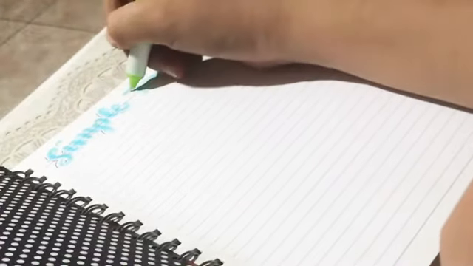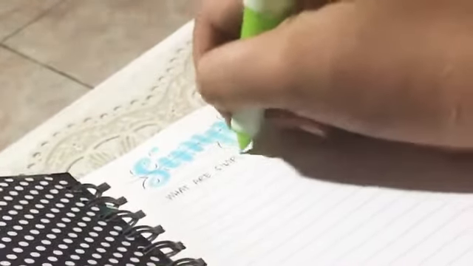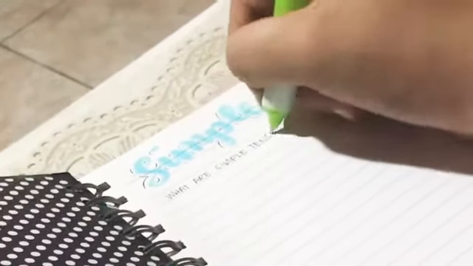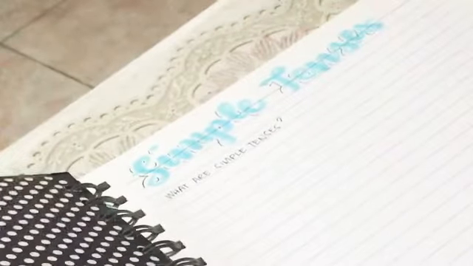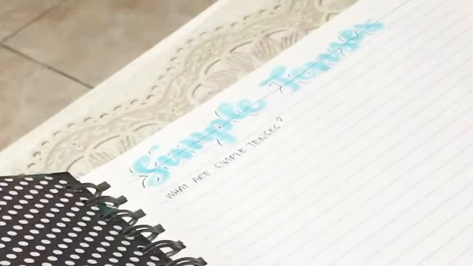I am using my vitamin pen to add more highlight to the title of the creative note. So now I will begin by defining what simple tenses are. And I don't think I need to elaborate much on its definition since everybody knows what simple tenses are.